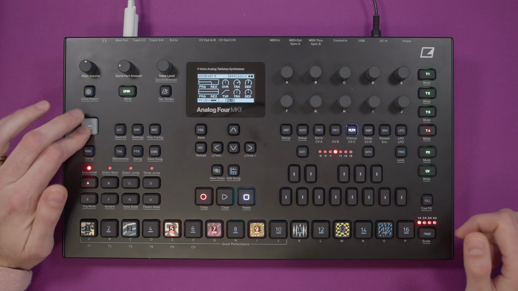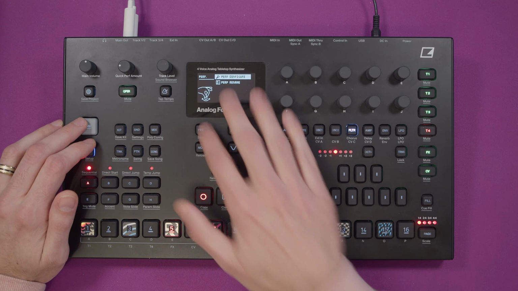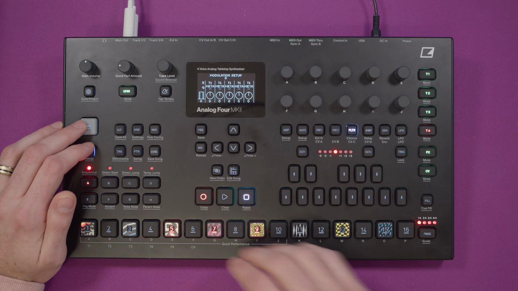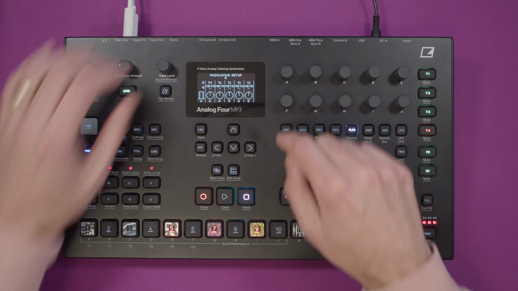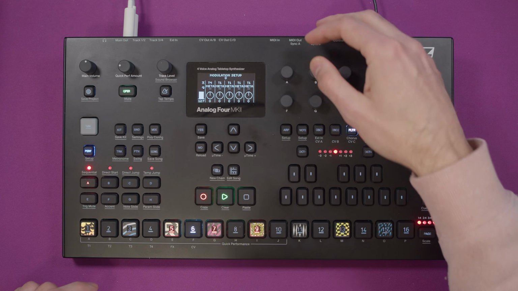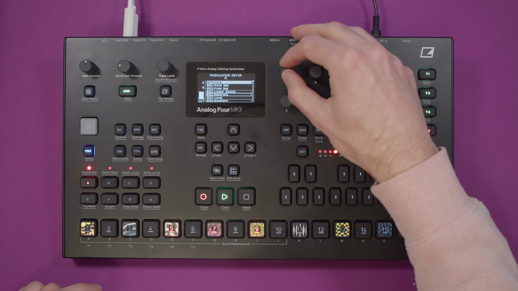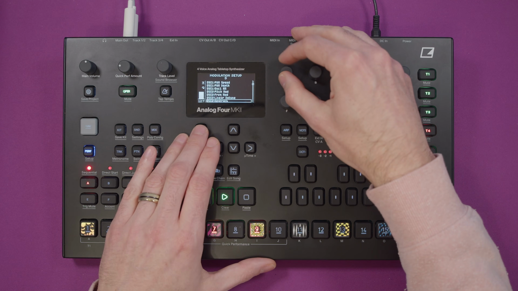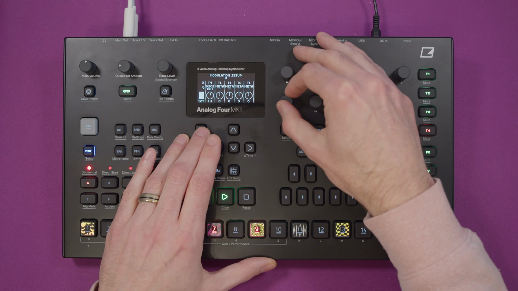All right, let's set up another performance macro for this fourth track here. Let's go to D, and then we'll want to change that to 4. We'll turn this up so we can hear it in action. Maybe we can do the D tune, that sounds all right.